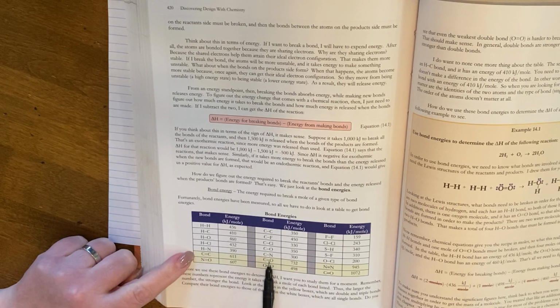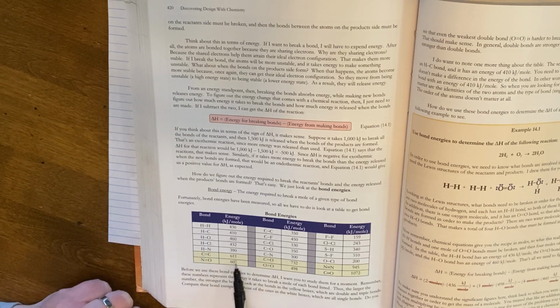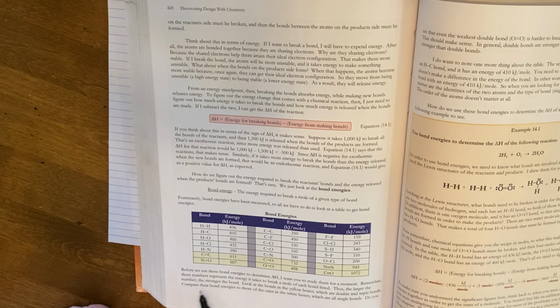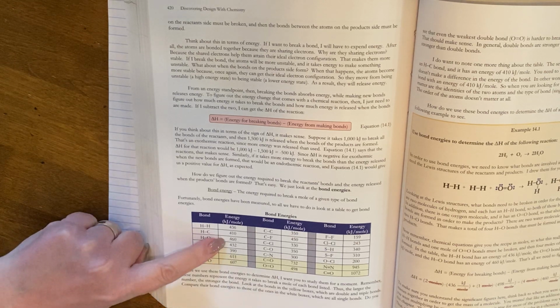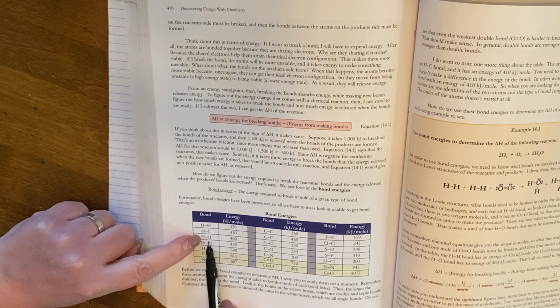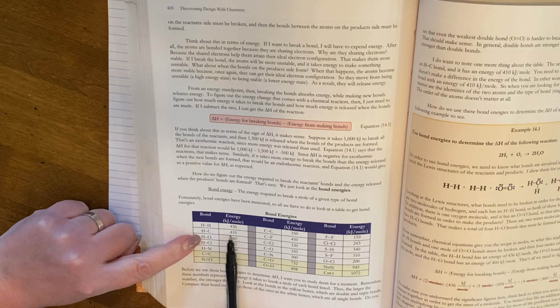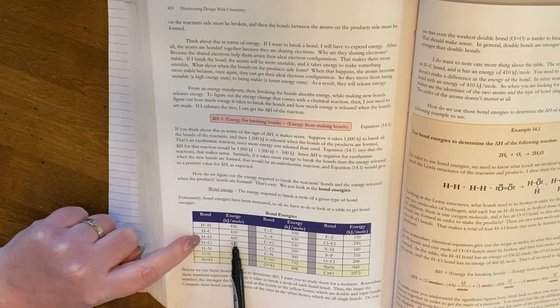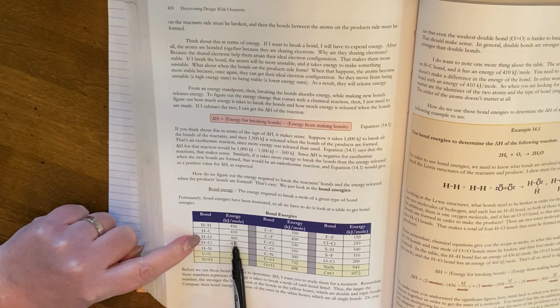Notice these double and triple bonds down here. All of these double and triple bonds take a lot more energy per mole than any single bond. So for instance, it looks like the greatest energy required to break a single bond is this bond between H and O. A single bond between a hydrogen and an oxygen atom would require 460 kilojoules per mole to break that bond.